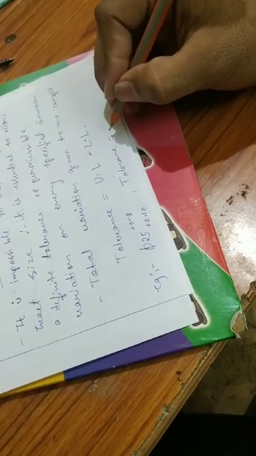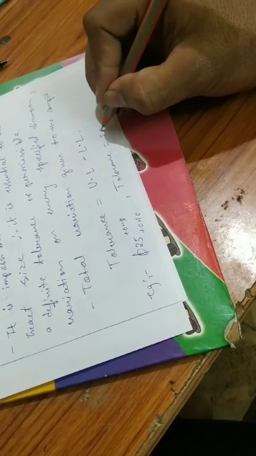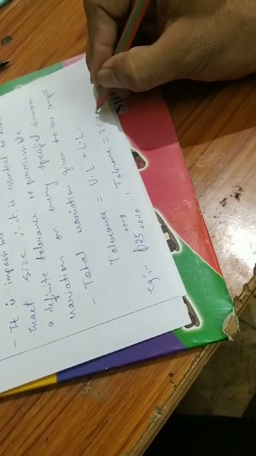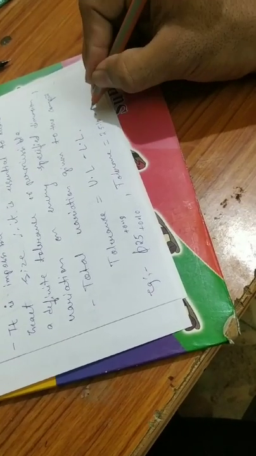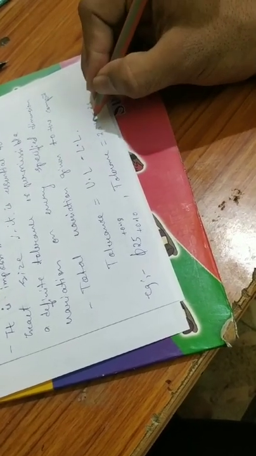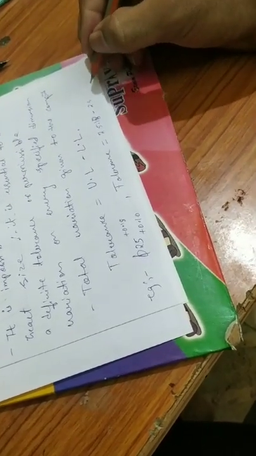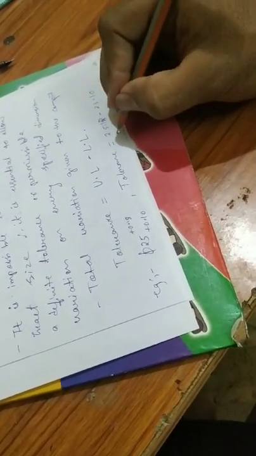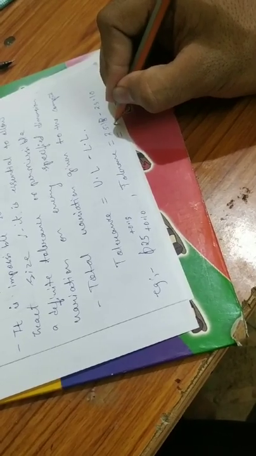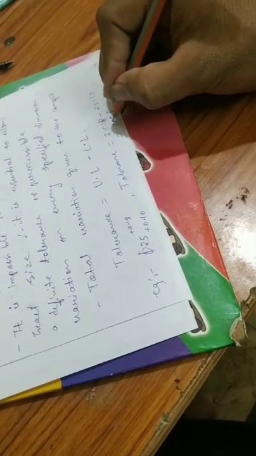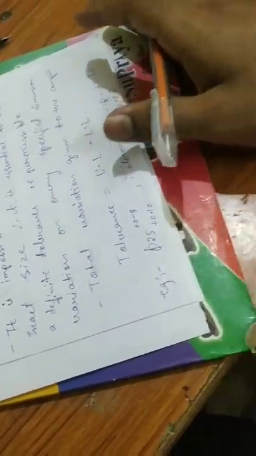So 25.18 minus 25.10. So the required tolerance can be calculated from this formula using the upper limit and the lower limit.